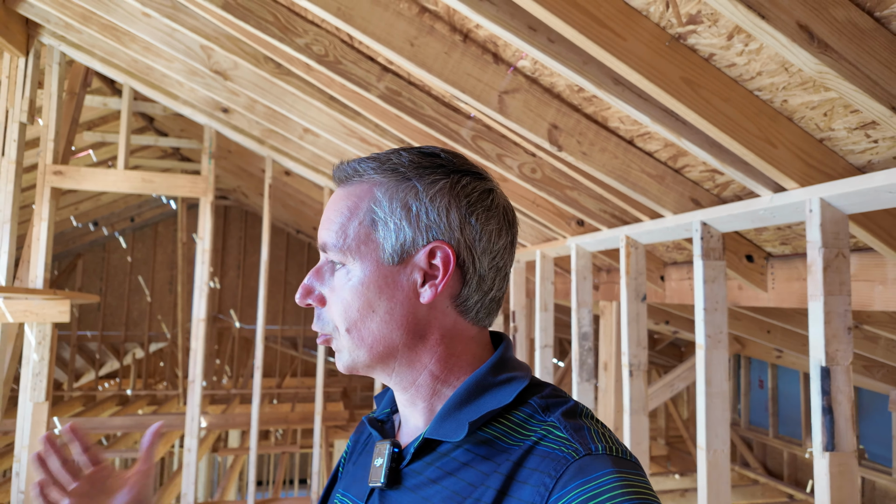And you've got a great room up here. This room ends up being, I think, like a 20 by 24. So it's going to be a media room when they finish it out. And again, very economical to do.